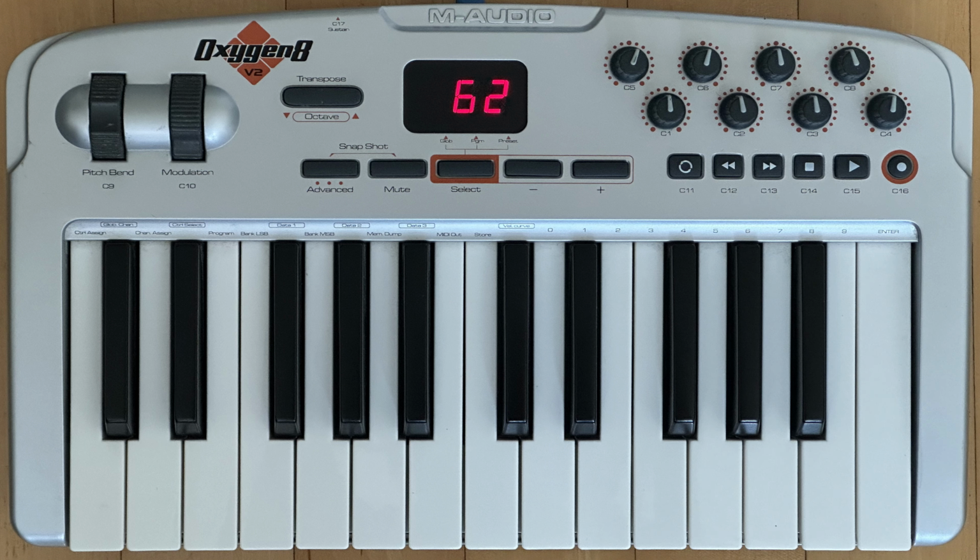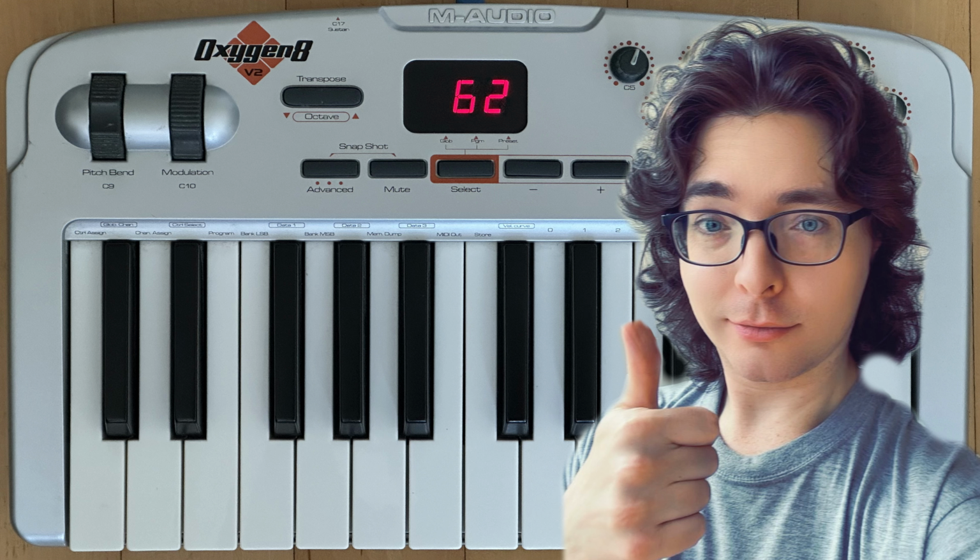Starting at C, the order of notes goes like this: C, C sharp, D flat, D, D sharp, E flat, E, F, F sharp, G flat, G, G sharp, A flat, A, A sharp, B flat, B, and then C again. This gives you a basic understanding of the note structure on a keyboard instrument.